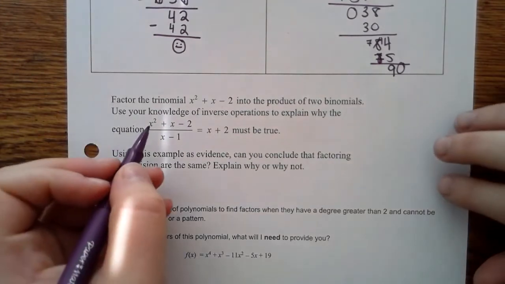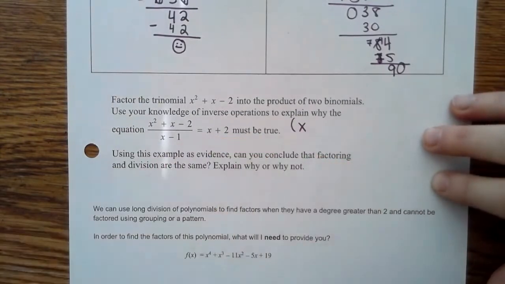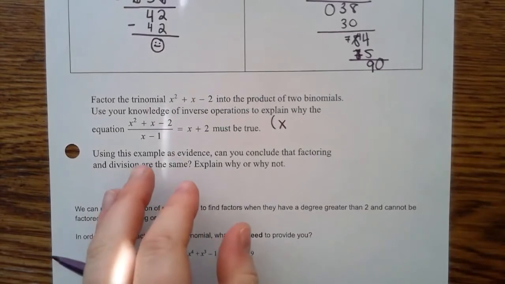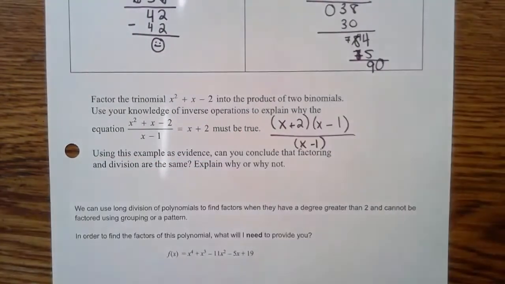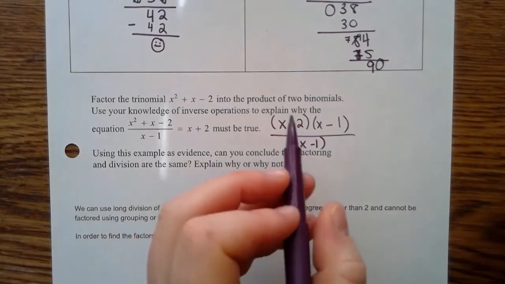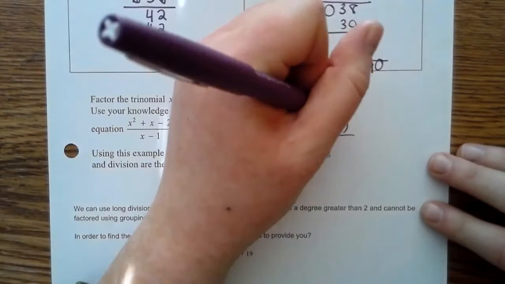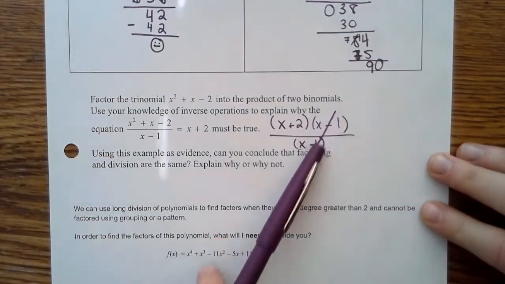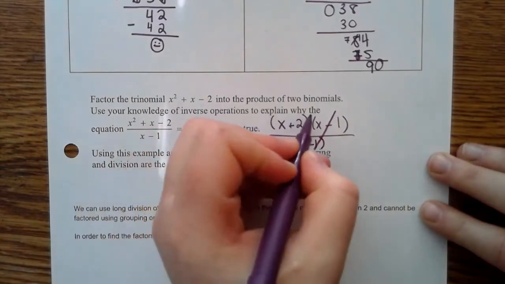So if I factored this, I would get x plus 2 times x minus 1 over x minus 1, because this is what that factors to. This is just 1 over 1, right? When something's divided by itself, that's 1 over 1, so you're just left with this.